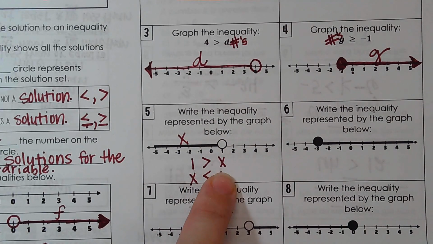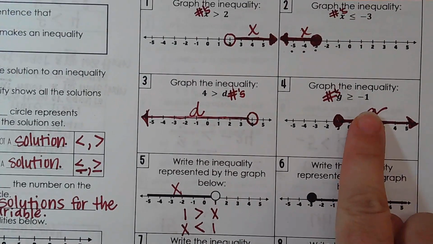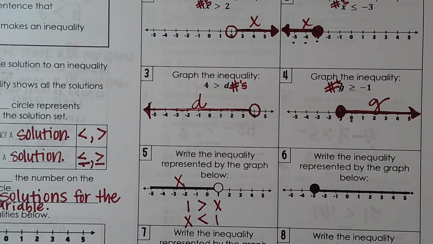So 1 is greater than x. X is less than 1. Those are equivalent to each other. Those are the same answer. We just wrote the variable first for one of them, and the number first for the other. That's why up here we have to pay attention to what it's asking first. Get it? Got it? Good.